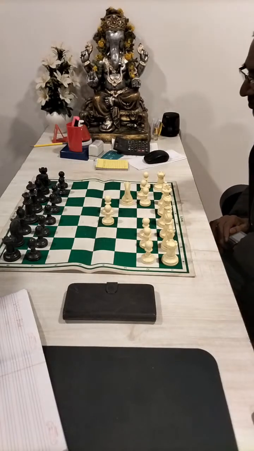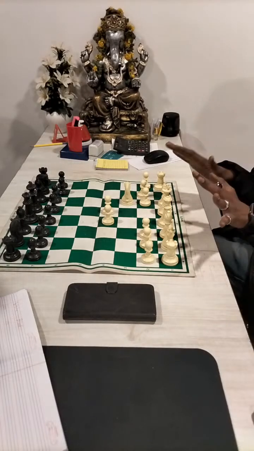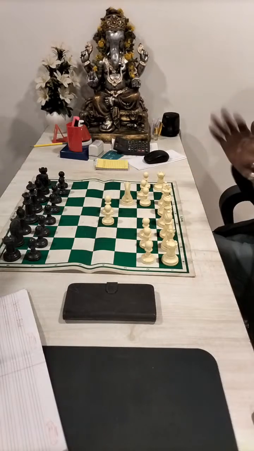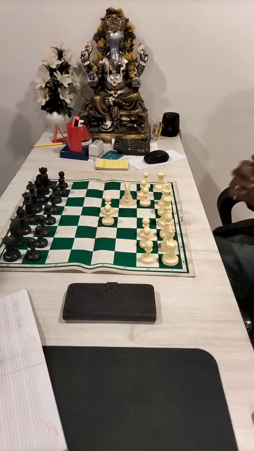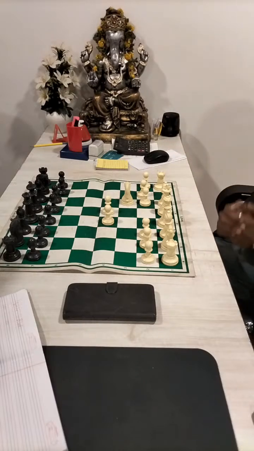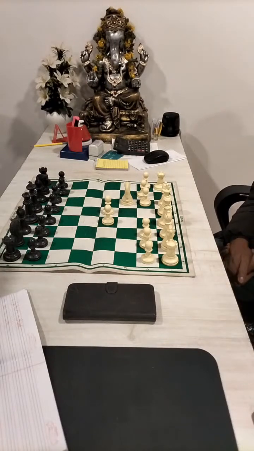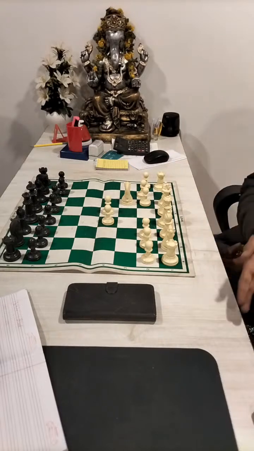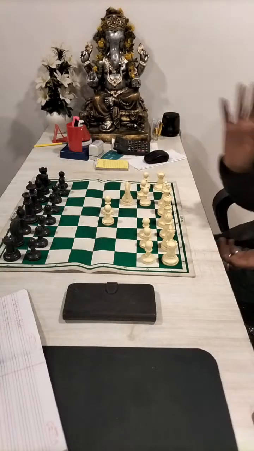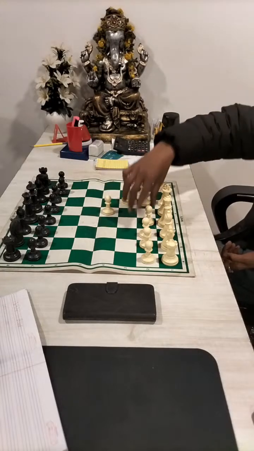Why do you think these three moves are mostly played at any level? Can be international, state, national, district. Why are these three moves mostly played? I taught you an example earlier. What is that example? What are these three doing? Controlling this.